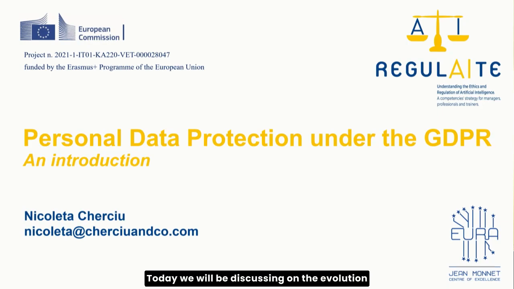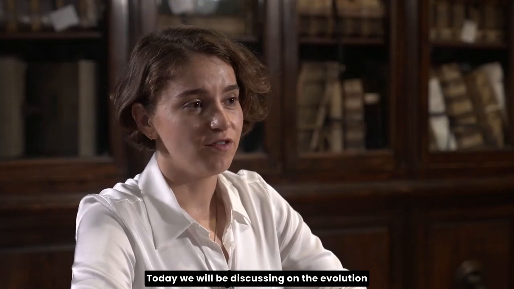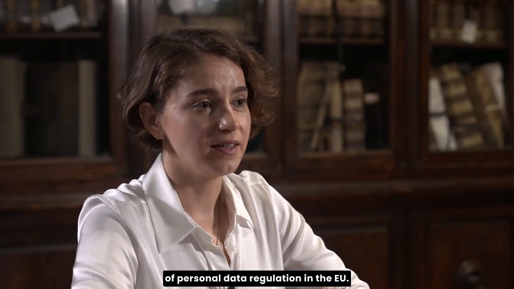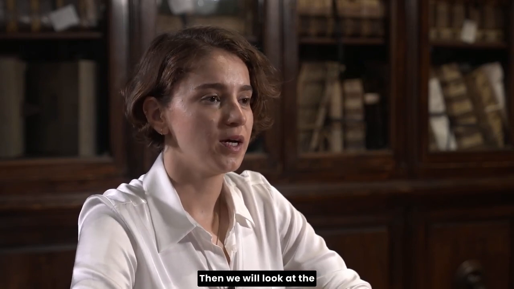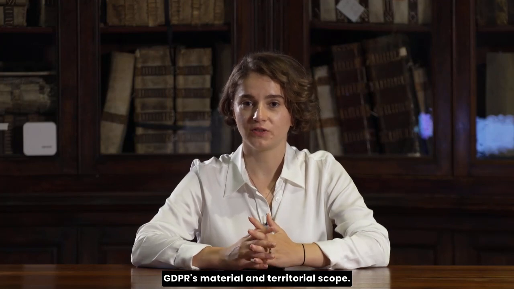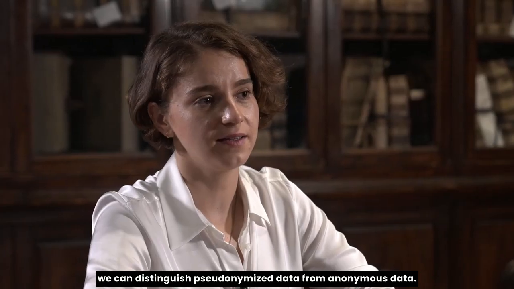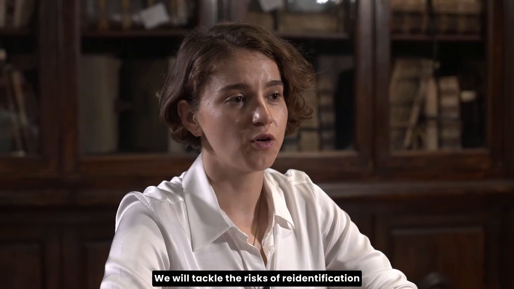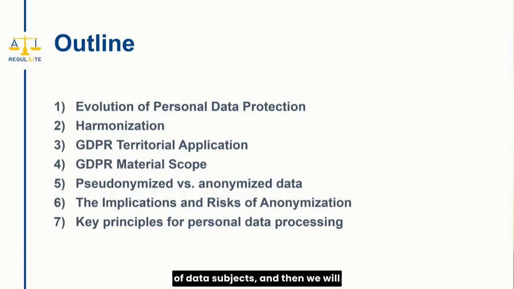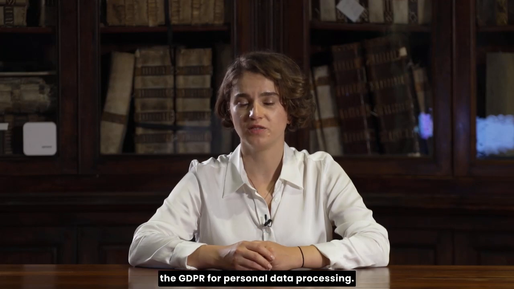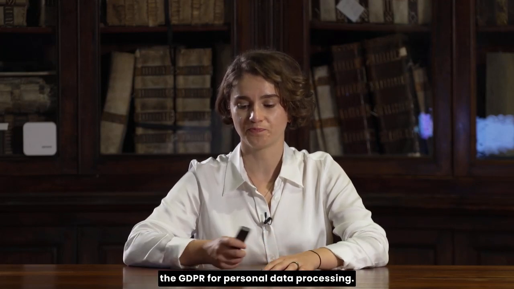Today, we will be discussing the evolution of personal data regulation in the EU. Then we will look at the GDPR's material and territorial scope. We will also take a look at how we can distinguish pseudonymized data from anonymous data. We will tackle the risk of re-identification of data subjects. And then we will finally conclude with the principles provided under the GDPR for personal data processing.